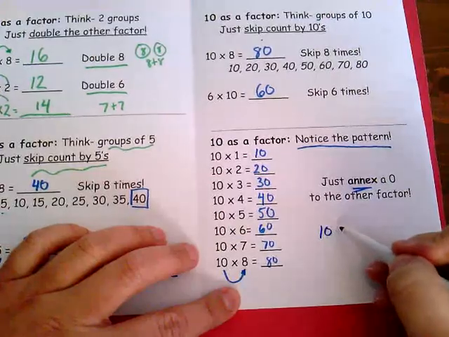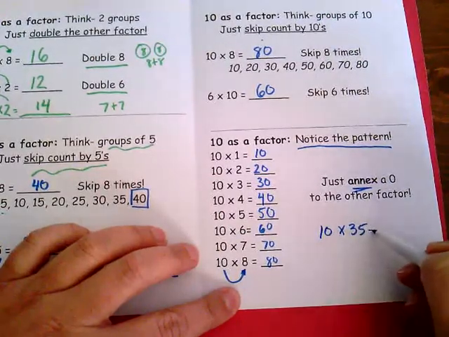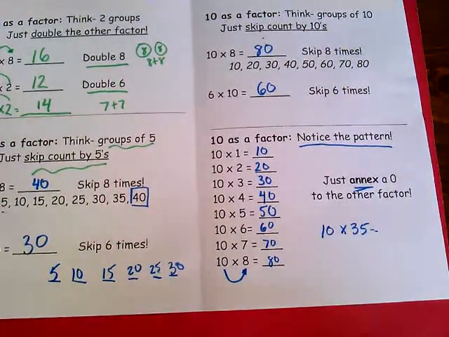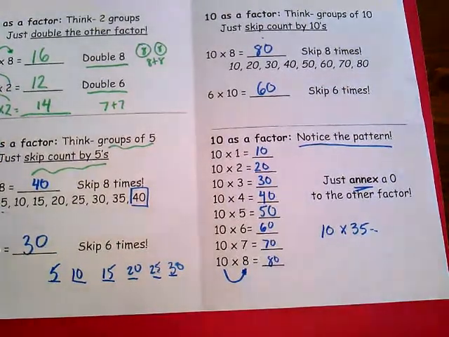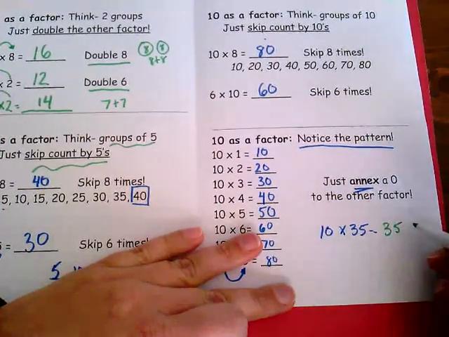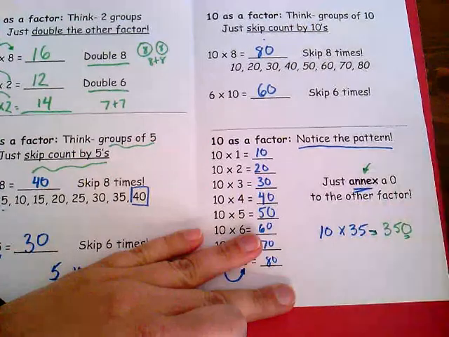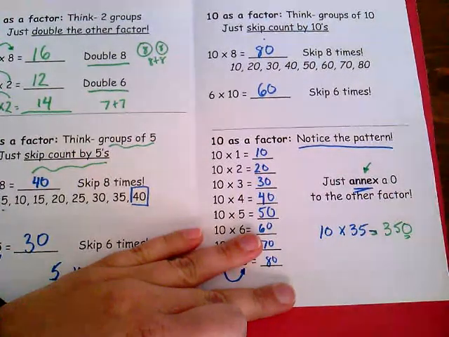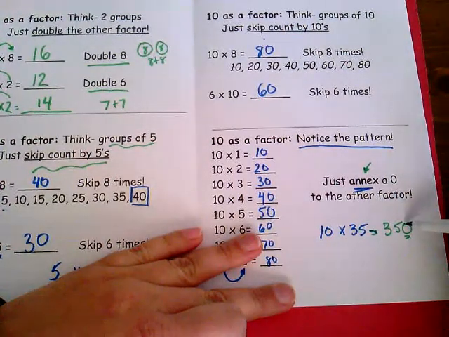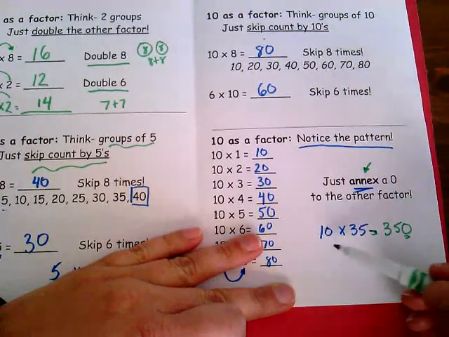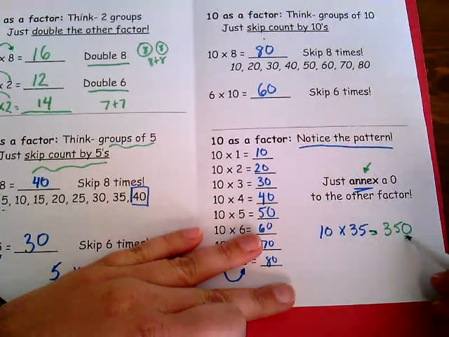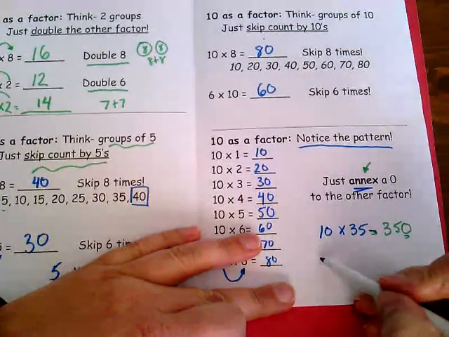So if I have 10 times, let's say, 35, I know I just need to take that 35 and annex a 0 on it. The word annex is actually like a sixth grade word. It's very sophisticated, but it just means that we're going to stick on that 0 at the end. So 10 times 35, 35 with that 0 at the end is 350.